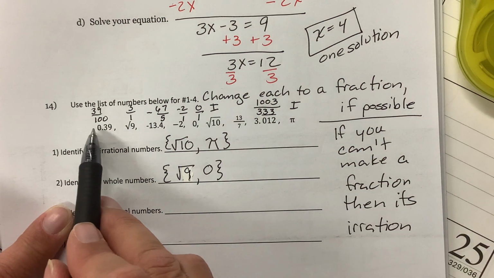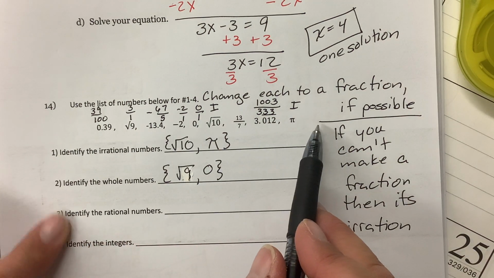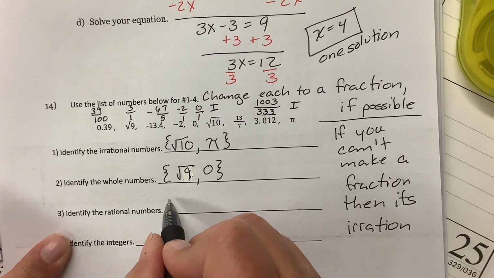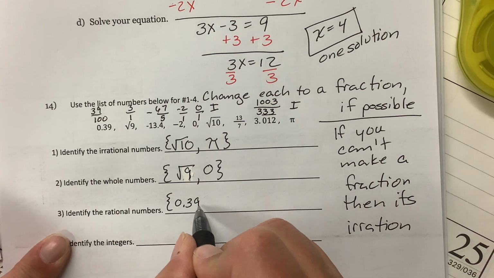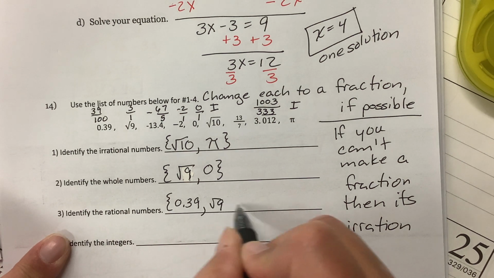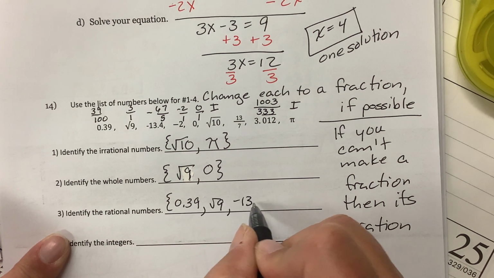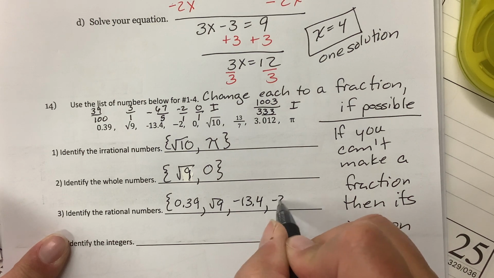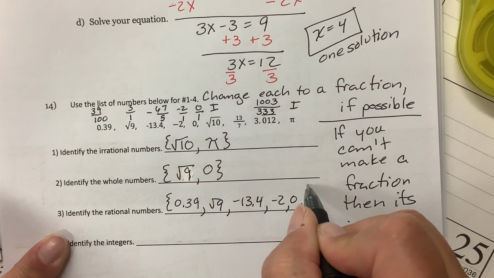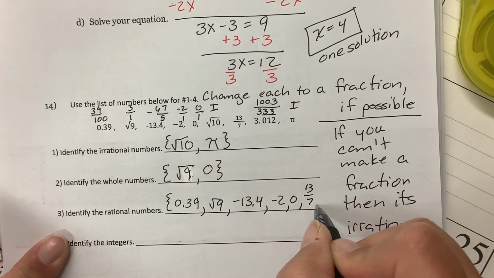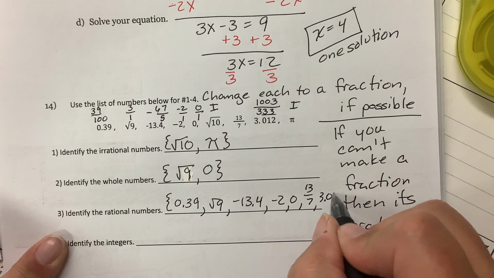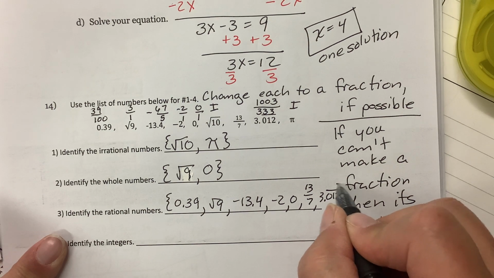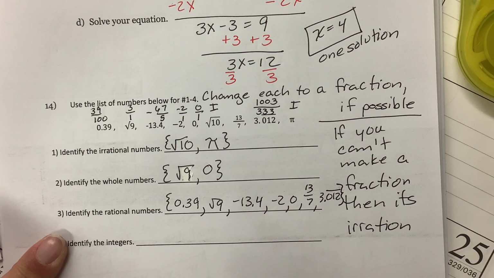Rational numbers. All those numbers that we turned into fractions are rational. So, curly bracket, 39 hundredths, and the square root of 9, and negative 13 and 4 tenths, and negative 2, and 0, and 13 over 7, and that weird repeating thing that we had there, 3.012 repeating over the 012. Those are all rational numbers.